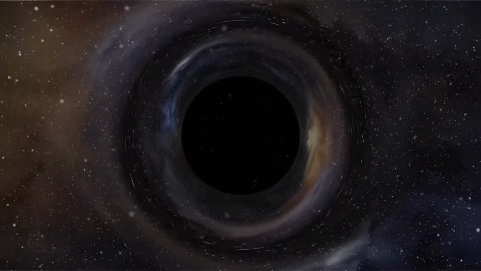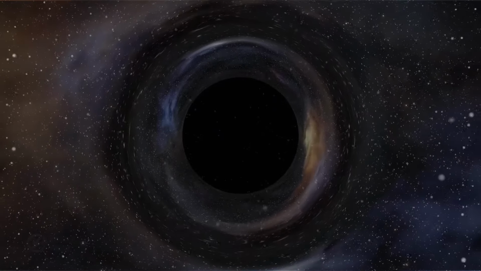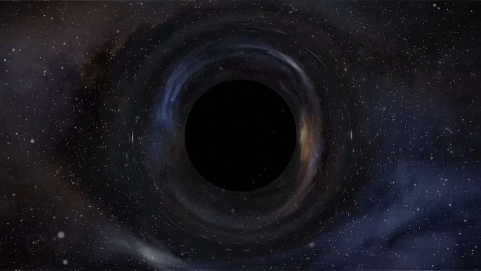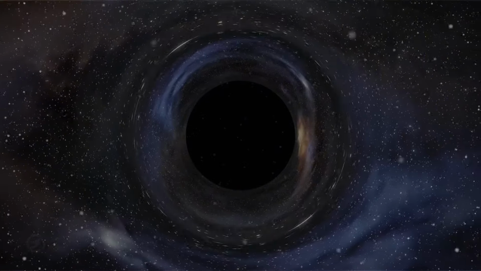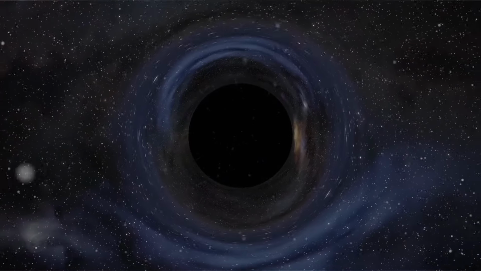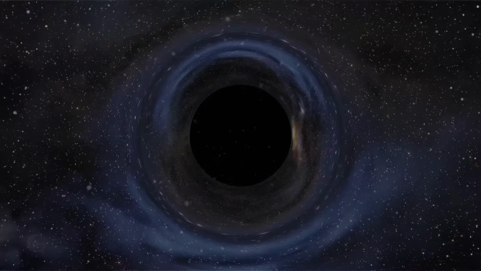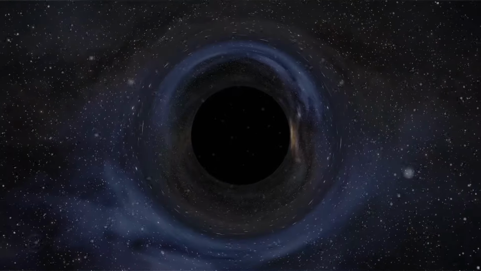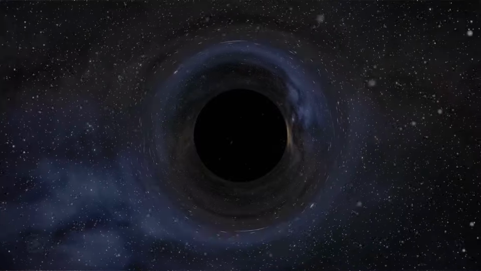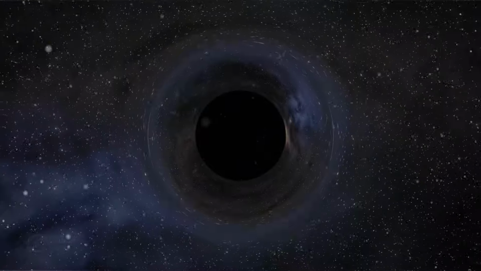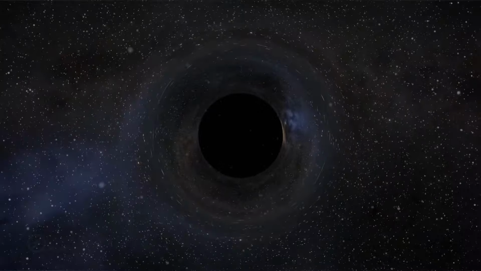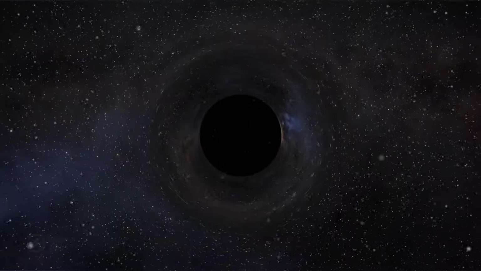The mechanism driving this coevolution is feedback, the process by which a growing black hole affects the gas and stars around it. As matter spirals into the black hole through an accretion disk, it releases enormous amounts of energy in the form of radiation, winds, and jets. This energy doesn't simply vanish into space; it interacts with the surrounding interstellar medium, heating and dispersing it. The result is that black holes can regulate the very process of star formation in their host galaxies.